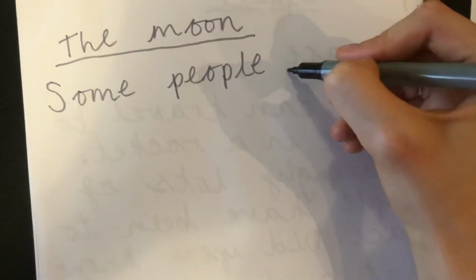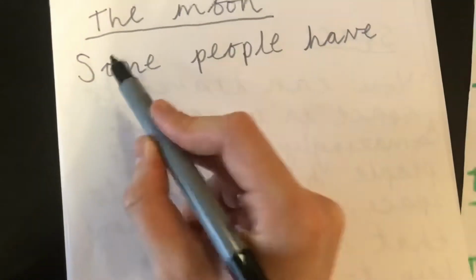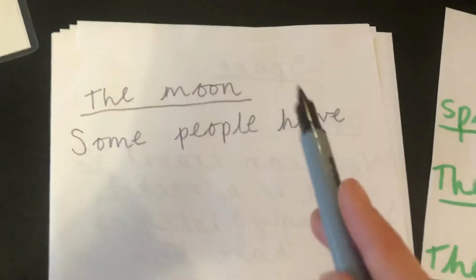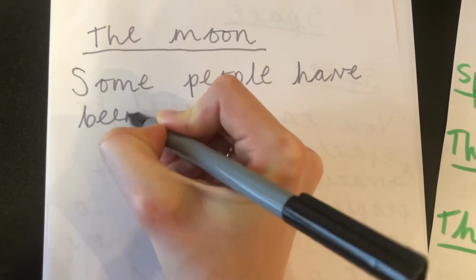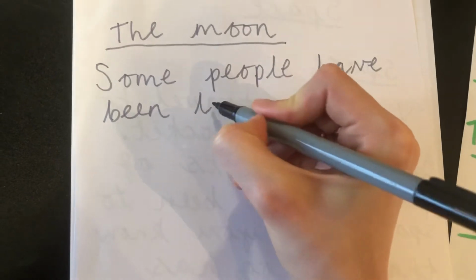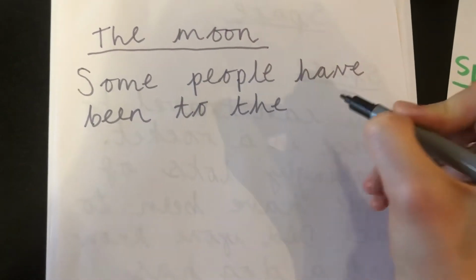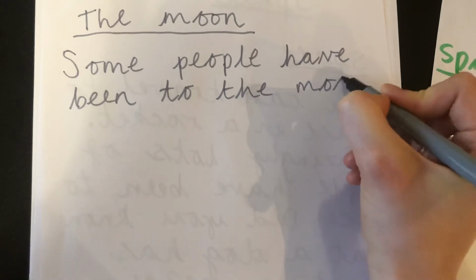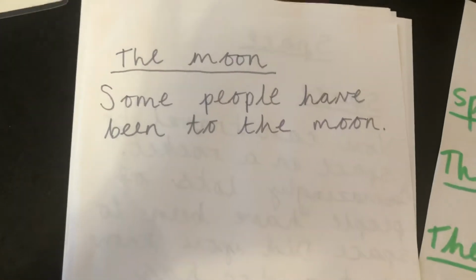Some people have, that's another tricky word. Three tricky words in a row. Some people have been to the moon. Some people have been to the moon.